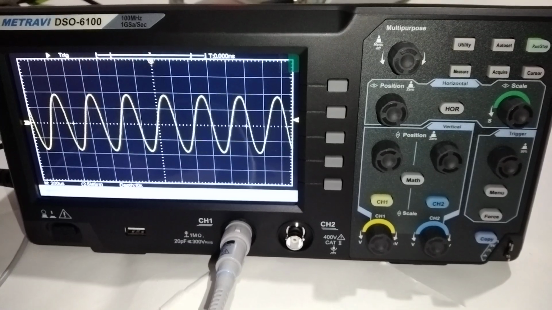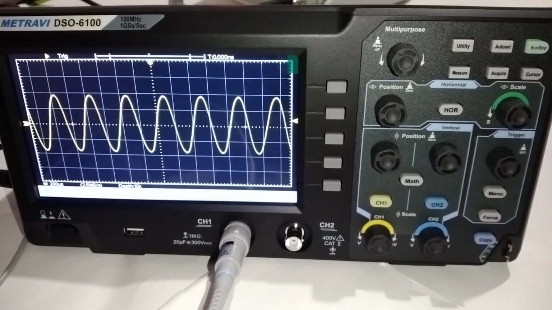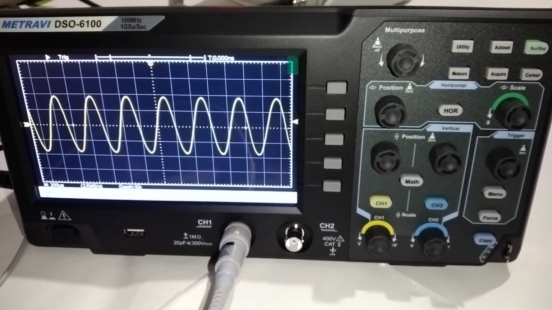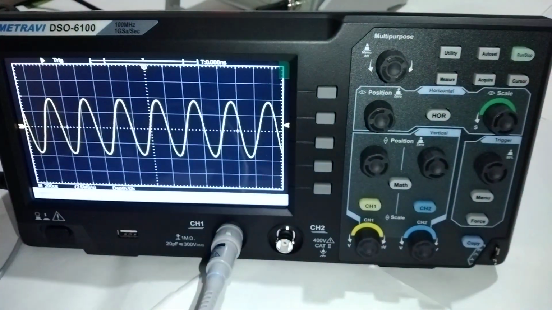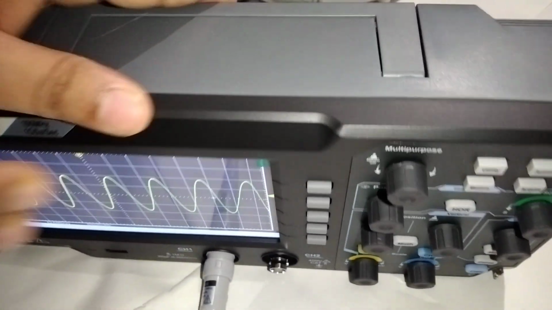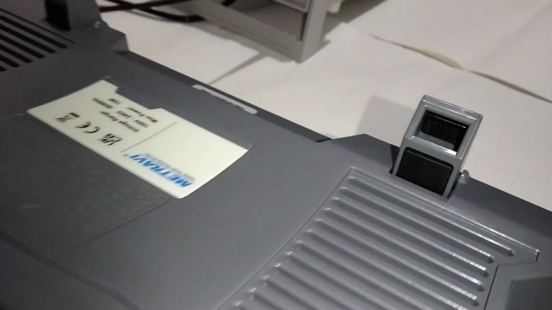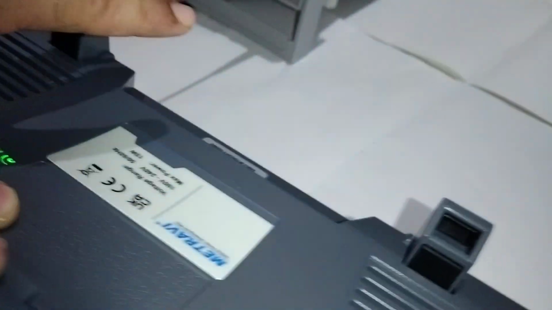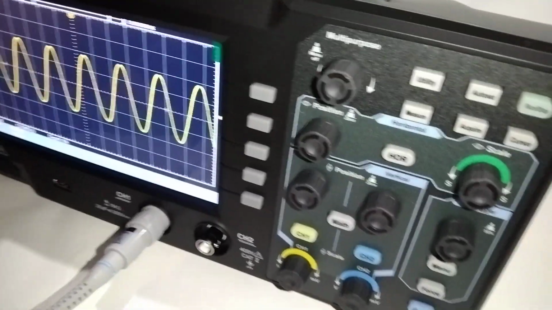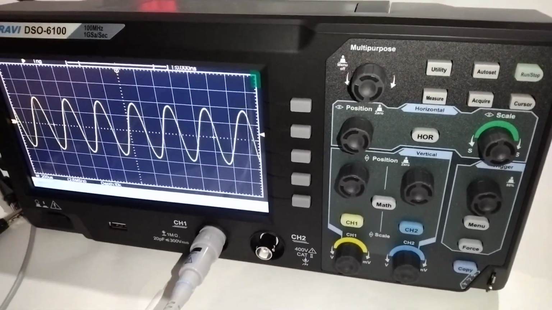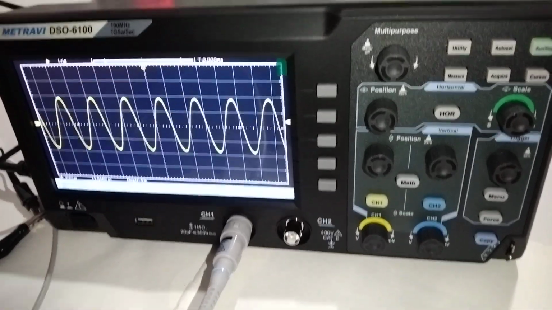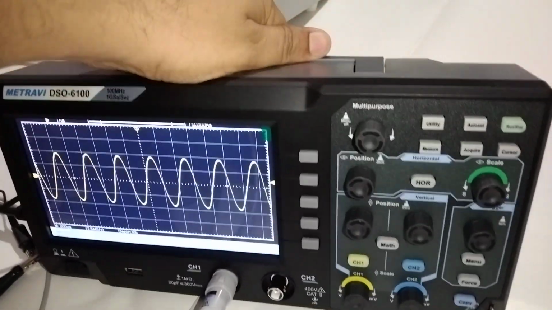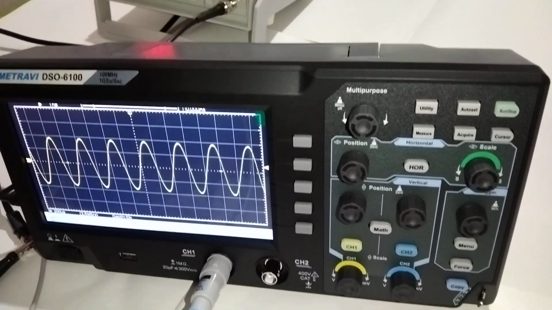So as not to confuse you, let me first start with the panel introduction. This is called the front panel, and at the back there is a back panel. I'll quickly cover the back panel. Here there is an AC supply. These two are vents, these two are used for inclination purposes, and this is nothing but a handle. Now that was the back panel.